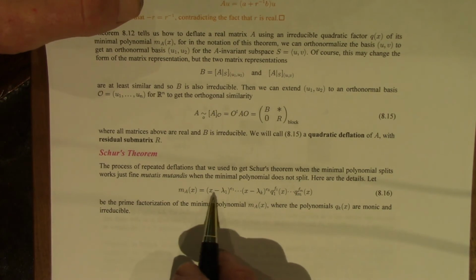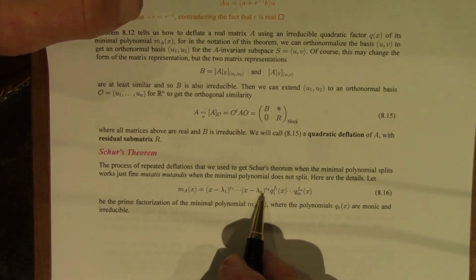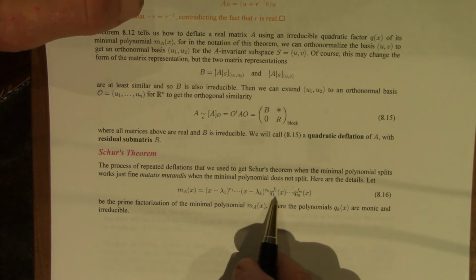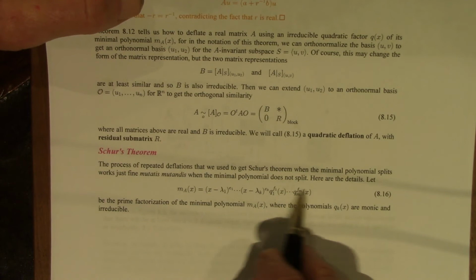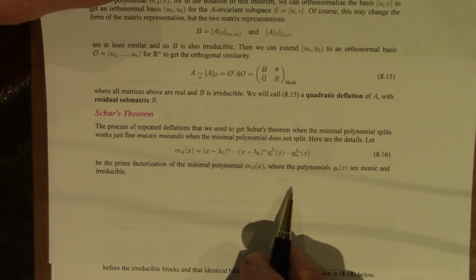So group them together. These are the linear factors raised to whatever power they occur. The order doesn't matter here, but we'll fix the order. Next come the irreducible quadratic factors to whatever their powers indicate.